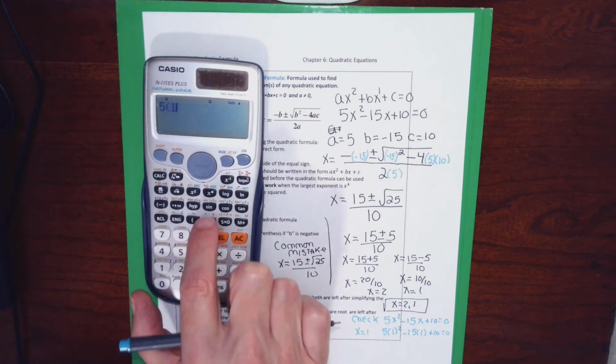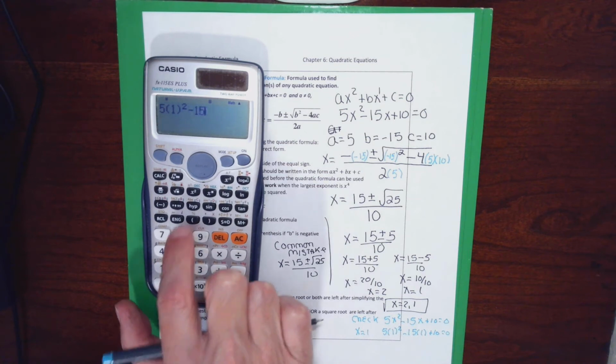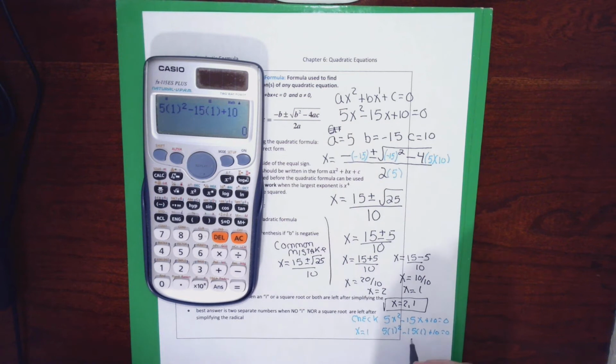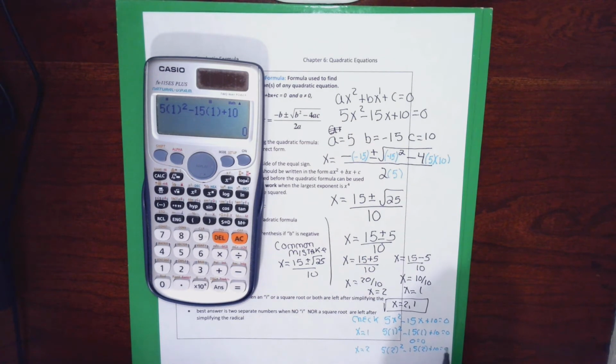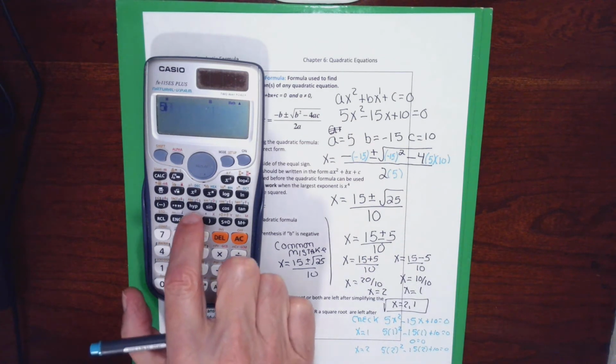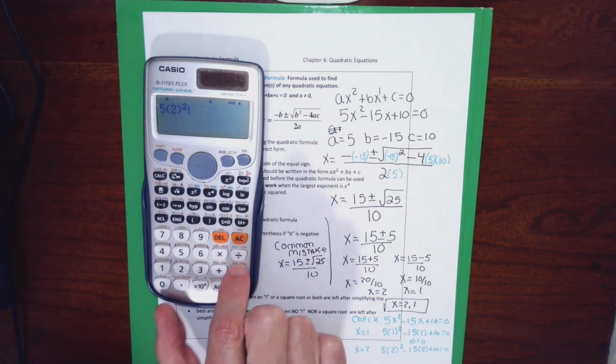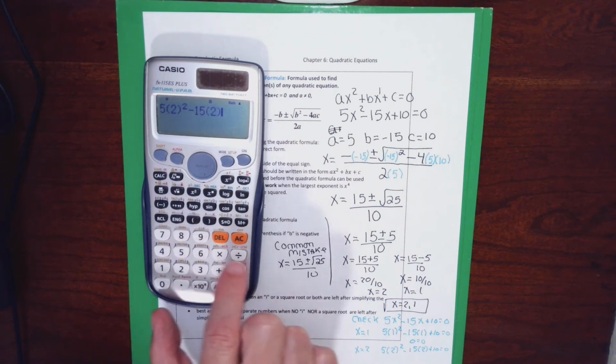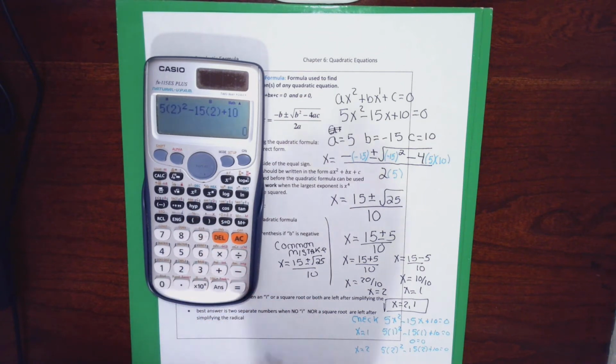5 times 1 squared minus 15 times 1 plus 10. And that gives me a 0 equal to 0. That checks. Similarly, if I do the 2 and do 5 times 2 squared minus 15 times 2 plus 10, the only way that answer is right is if I get 0 again, because the right-hand side is already 0. And when I'm checking, I'm just trying to make the left side and the right side equal each other.